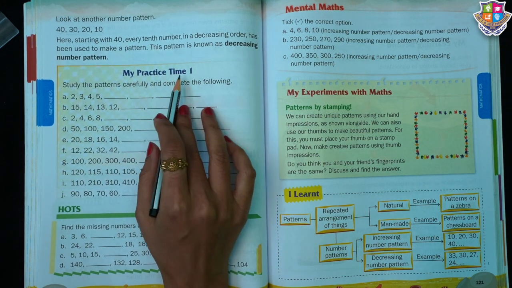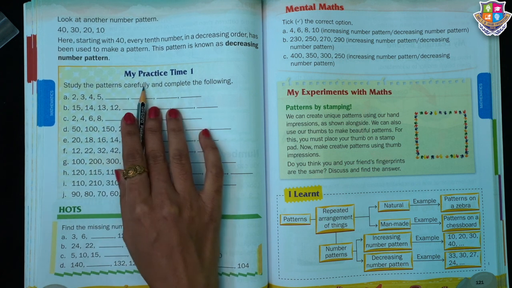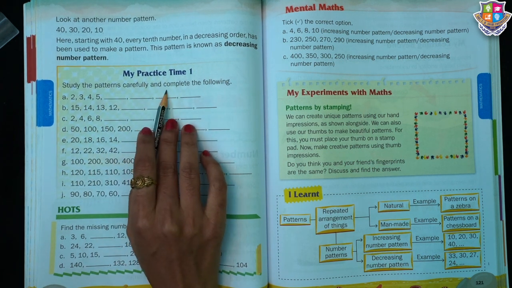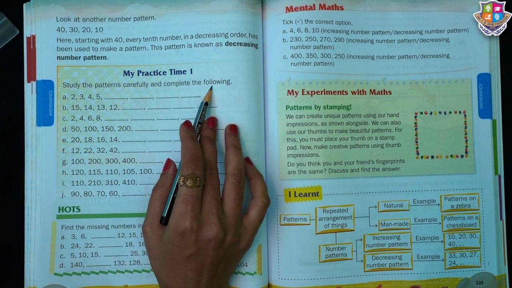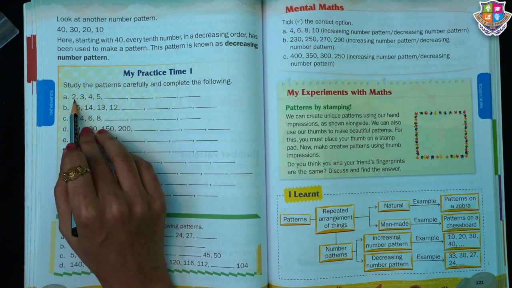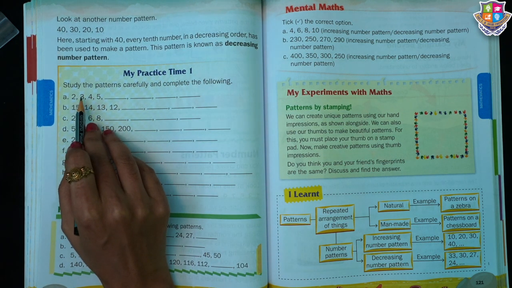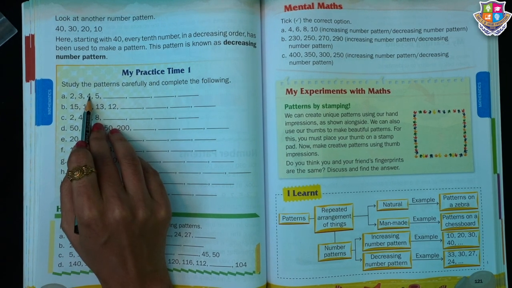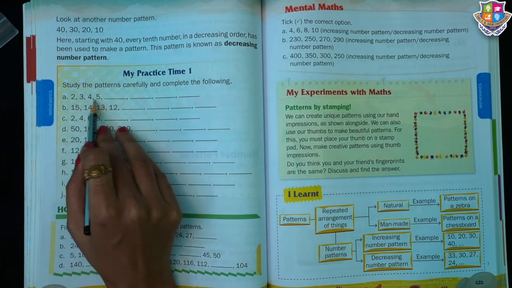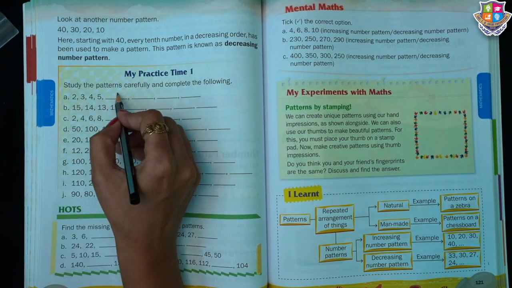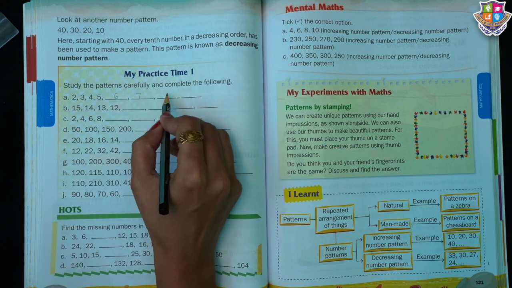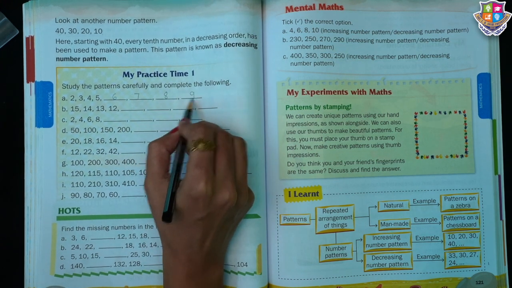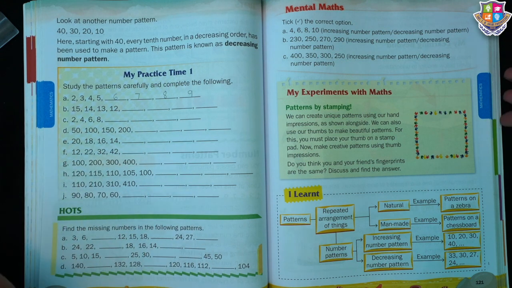Now my practice time 1, study the patterns carefully and complete the following. Now see here 2, after 2 they have written 3, after that 4, 5, meaning they have not skipped any number, right? So 5, after 5, 6, 7, 8 and 9, okay.